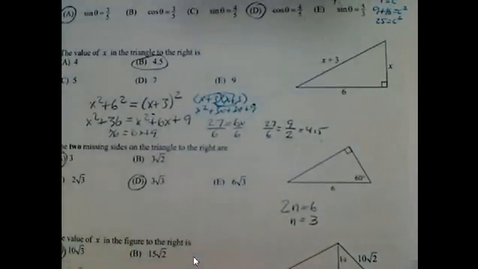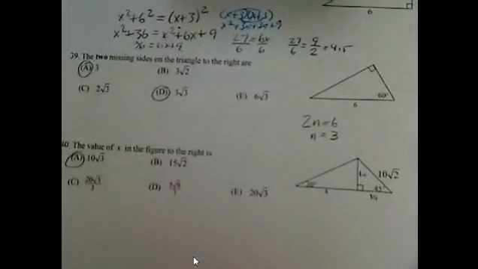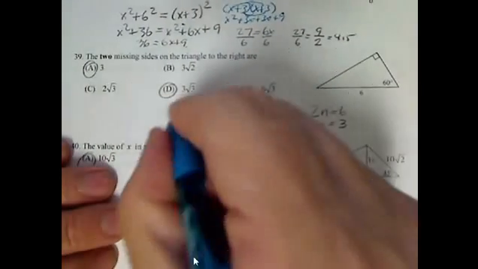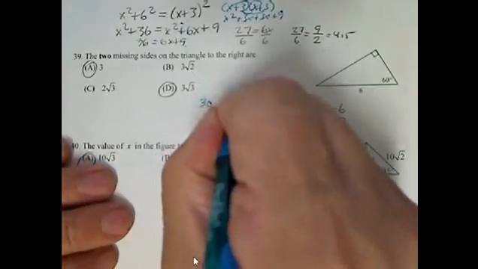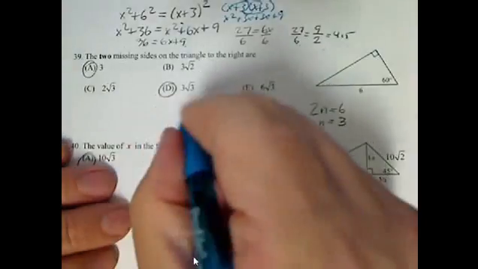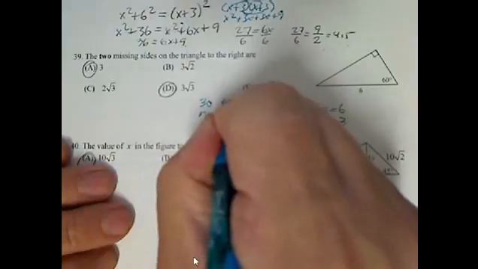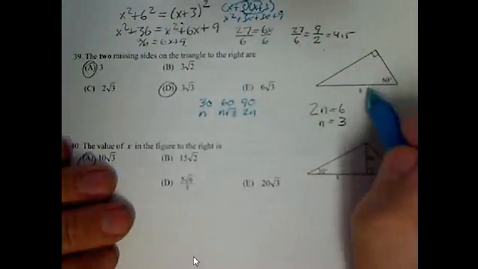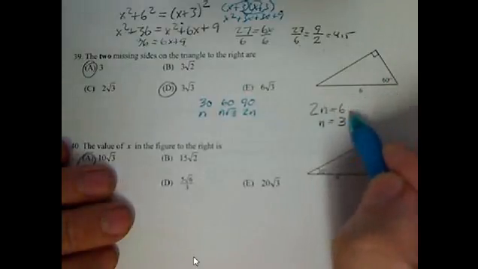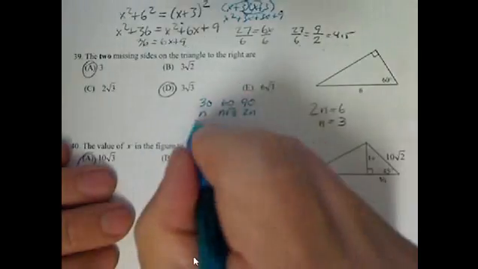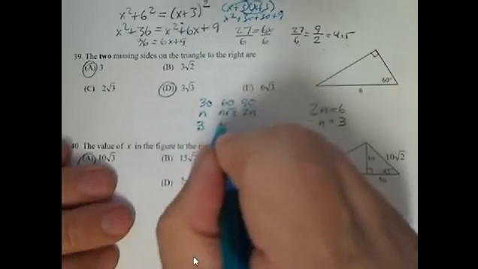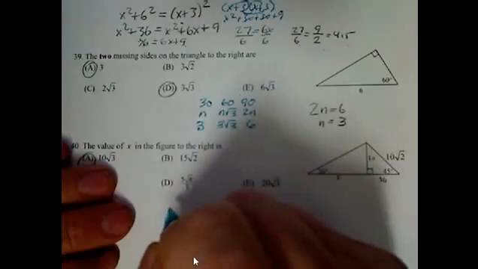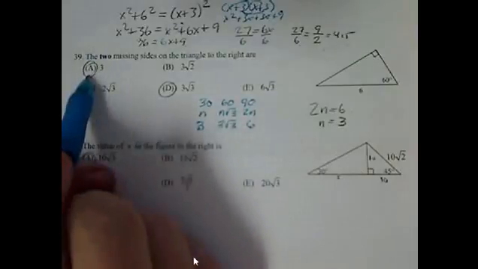Okay, then we have our special triangles. That's what the last two are on. Special triangles are our 30, 60, 90s and 45, 45, 90s. So for a 30, 60, 90 triangle, the pattern is n, n root 3, and 2n. This is opposite the 90. So 2n equals 6. So n equals 3. So opposite the 30 is 3. Opposite the 60 is 3 root 3. Opposite the 90 is 6, which was given. So my other two sides are 3 and 3 root 3.